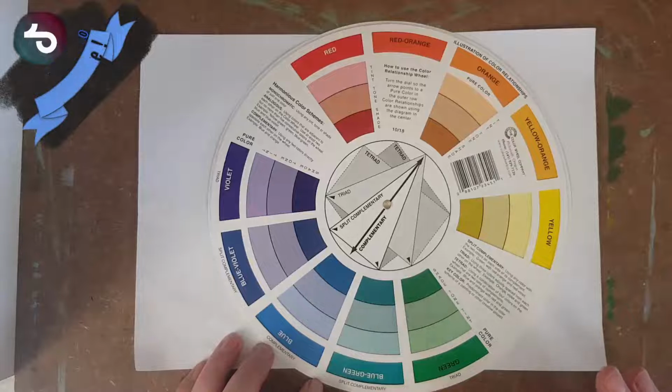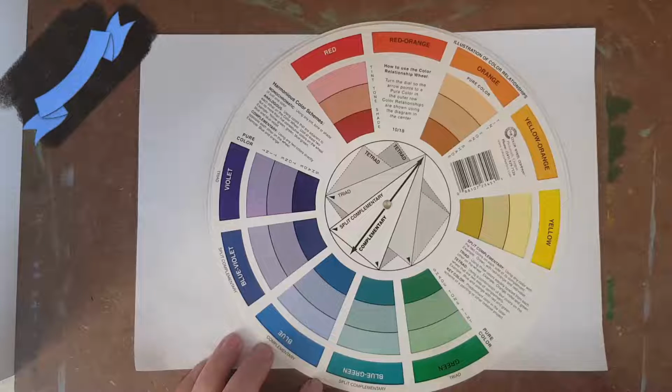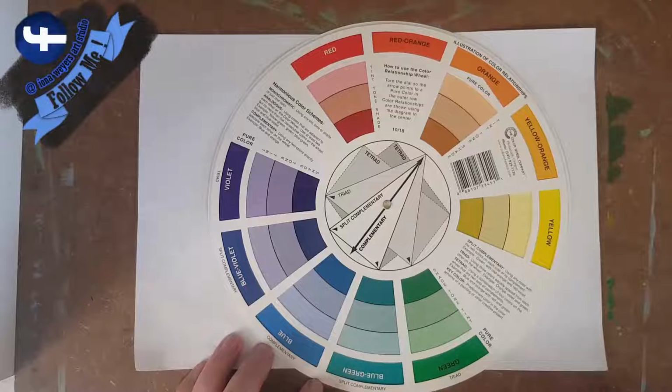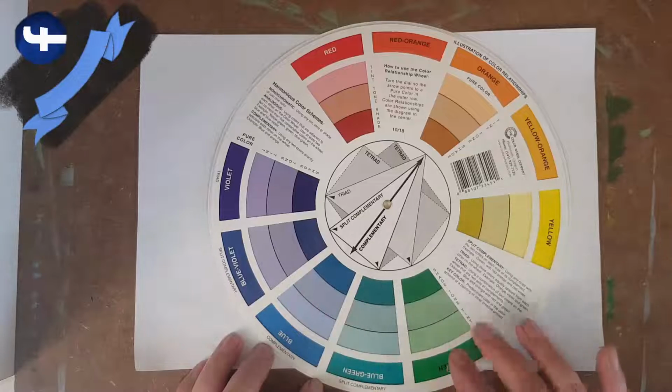Guys, this even works when you're decorating your home. You've got an orange couch. What pillows do you want to make a pop? Here, your green and blue.